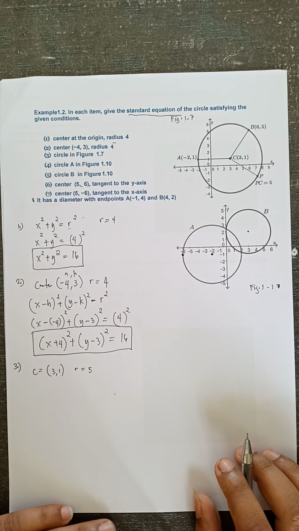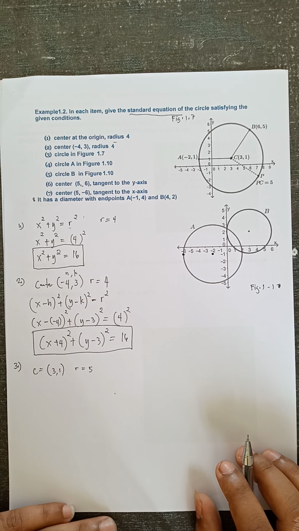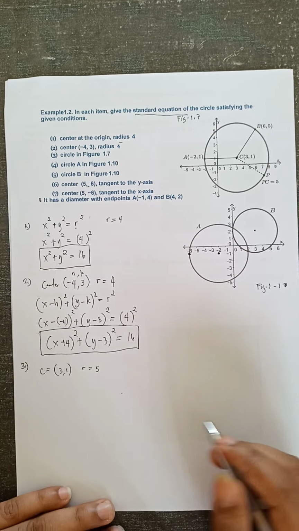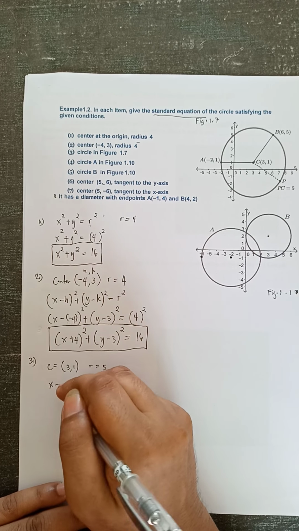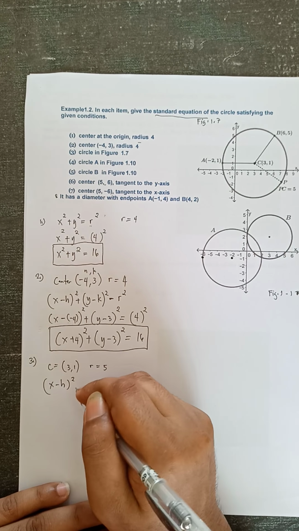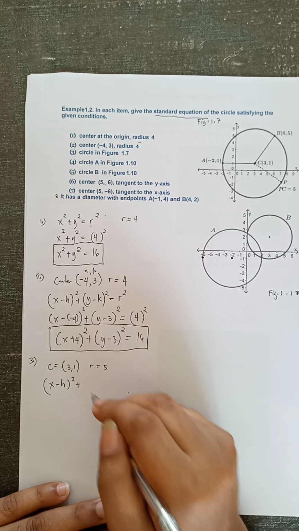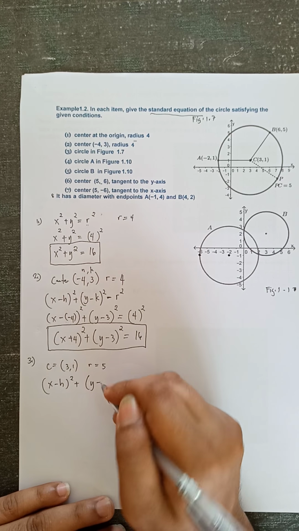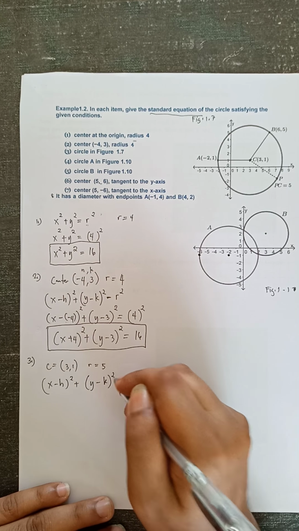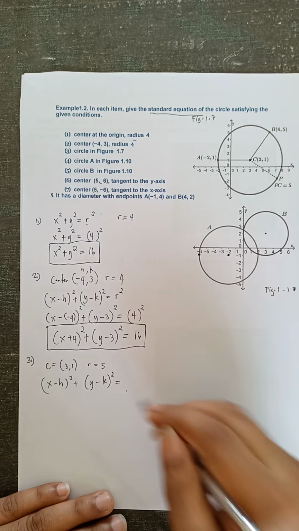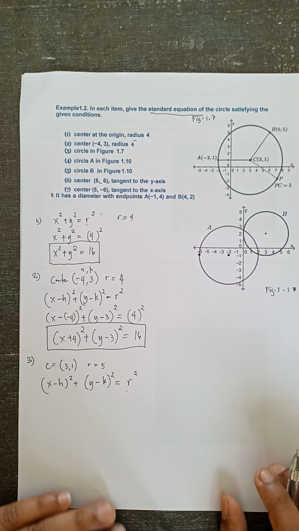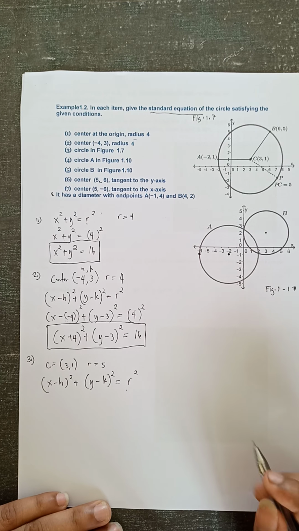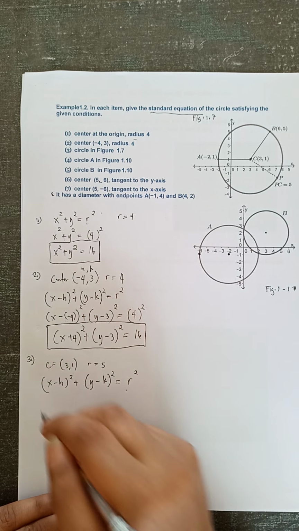Now nakuha na nato ang atong center, H and K as well as the R. So we can now get the standard equation using x minus h squared plus y minus k squared equals r squared. Substitute the given h, k, and r sa given equation.